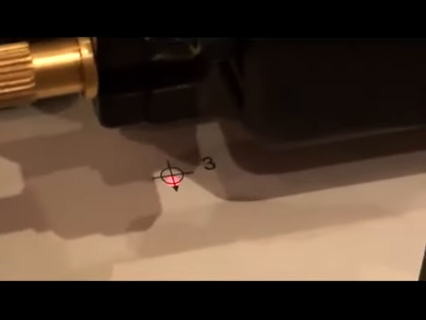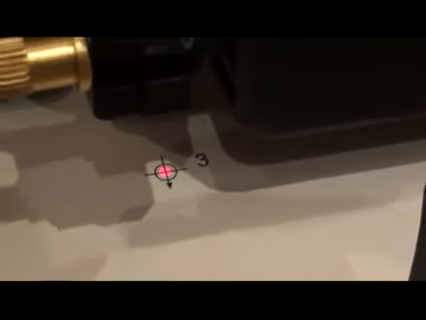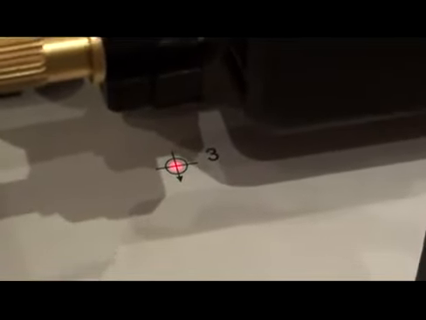Press enter. To point 3. Press enter. To point 4. At this point, you don't press enter.